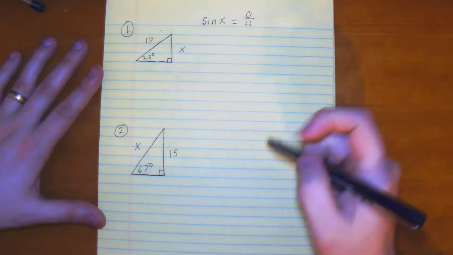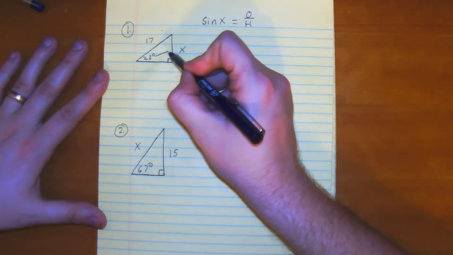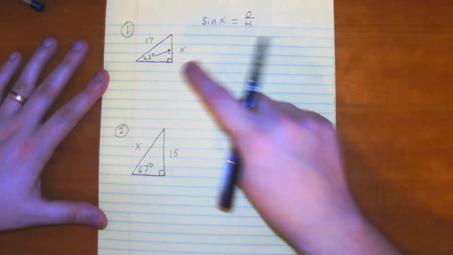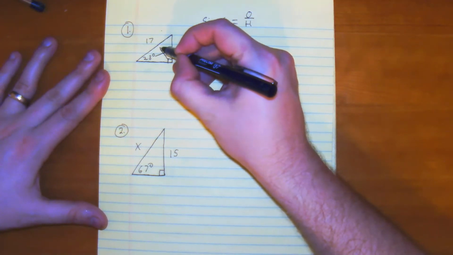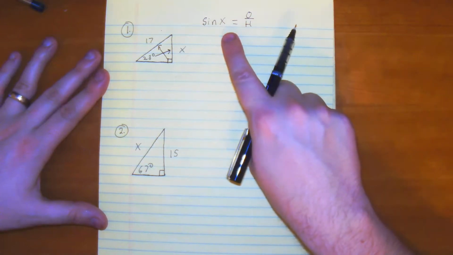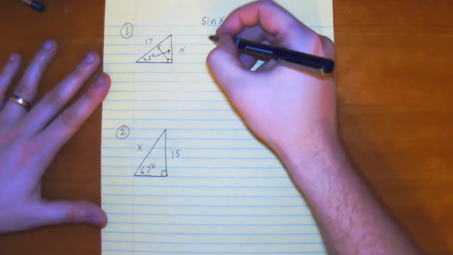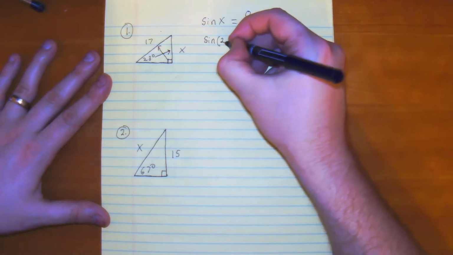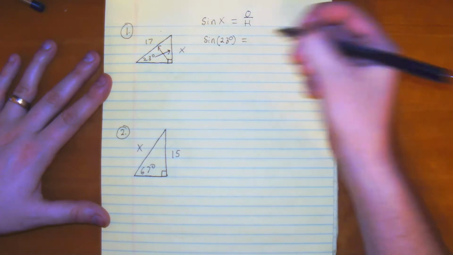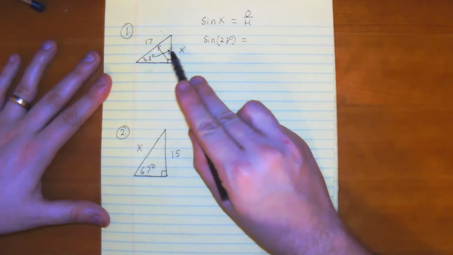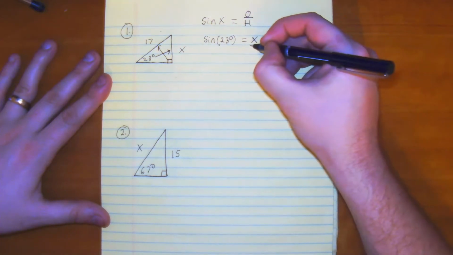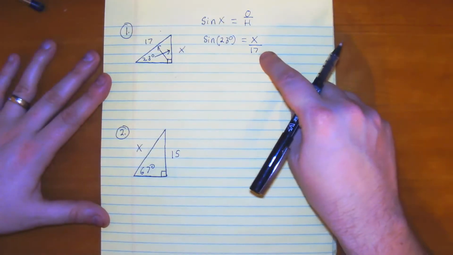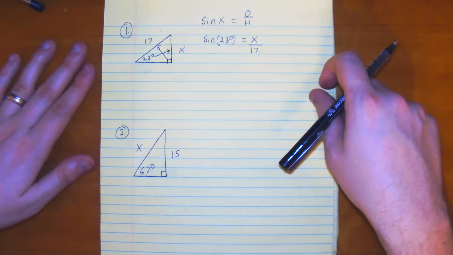So first, we put our pen on 23 degrees and we draw to it. We have an opposite side, and then we have a hypotenuse. So we can use our sine value. So what we're going to do is make this the sine of 23 degrees is equal to, we first have to do our opposite, which is x over, right here, our 17. We want to find what the value is going to be.